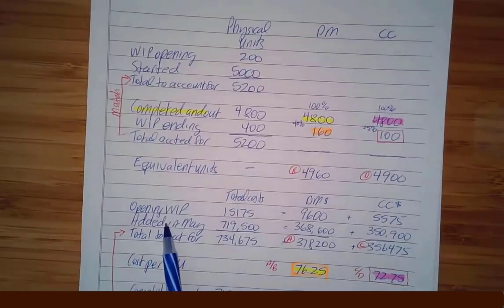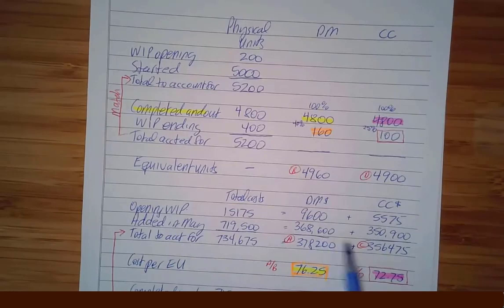So this is the amount that was in the work in progress for E&T at the beginning of the month. We now have to add in all the costs that we incurred in the current period. And we know what those costs are. We know that from our work. We added in direct material of 368,600 and conversion costs of 350,900.